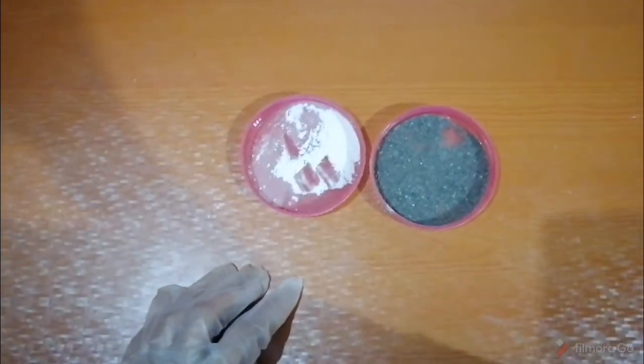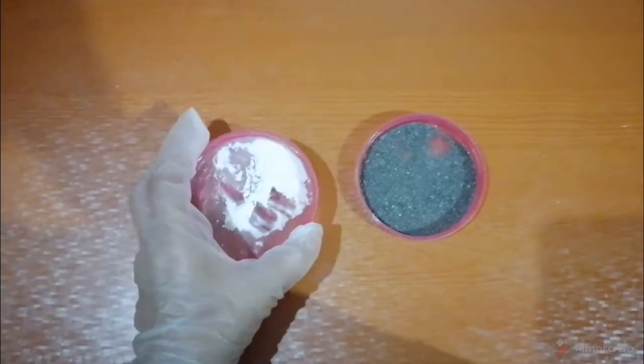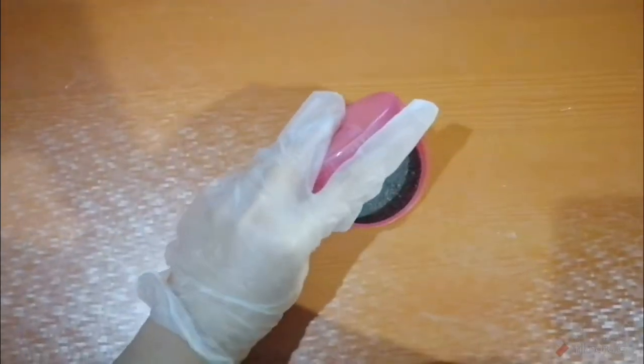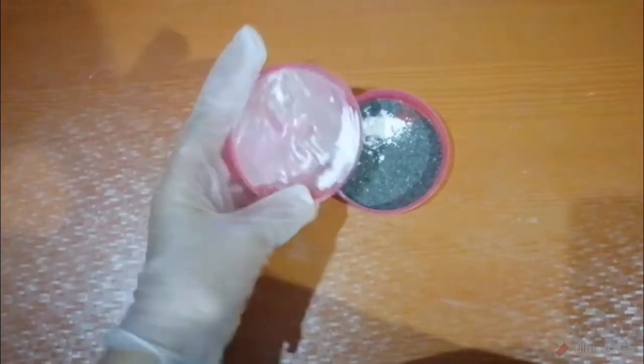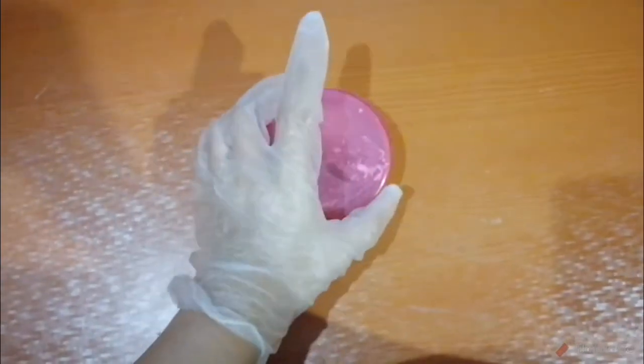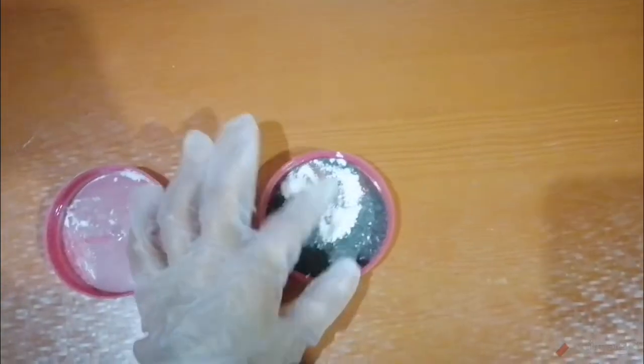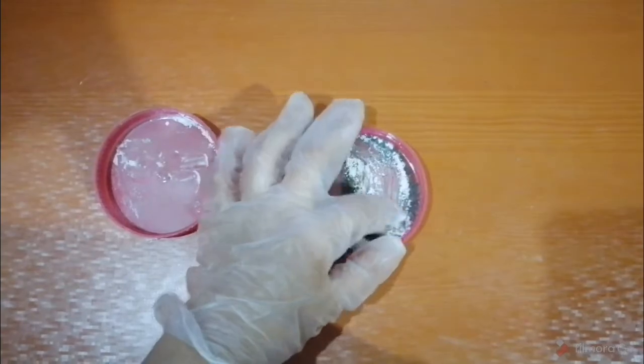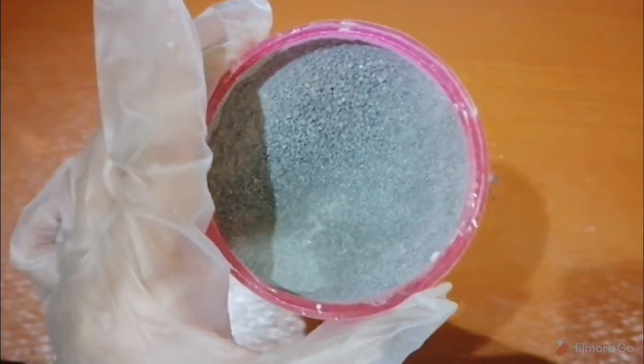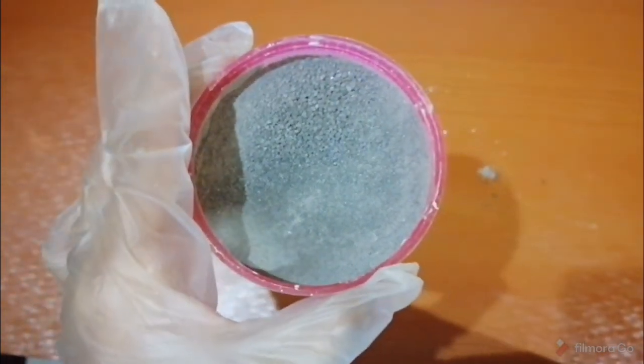So the next experiment is the sand combined with the body powder. Sand and body powder is a heterogeneous mixture. Since the particles are not uniformly distributed, we can still see the individual pieces.